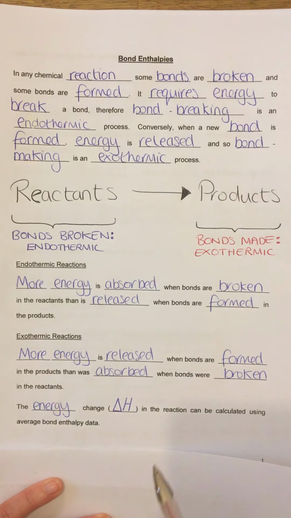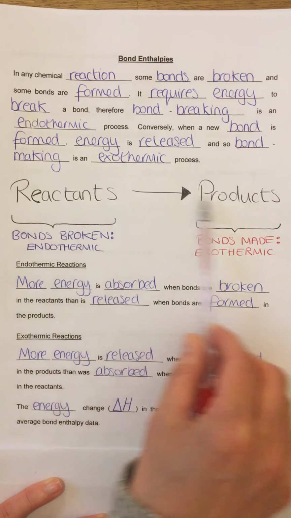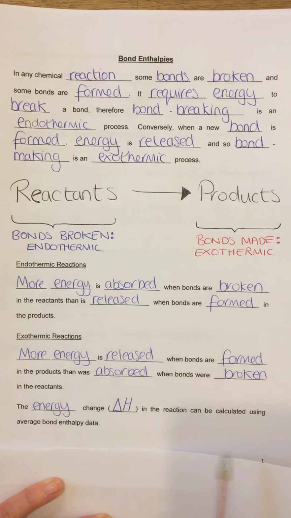And so if this overall energy change is related to bonds being broken and bonds being made, we must be able to calculate it using bond enthalpy values. And we can. The energy change, delta H, for a reaction can be calculated using what we call average bond enthalpy data.